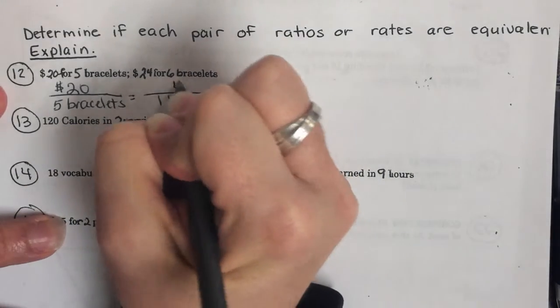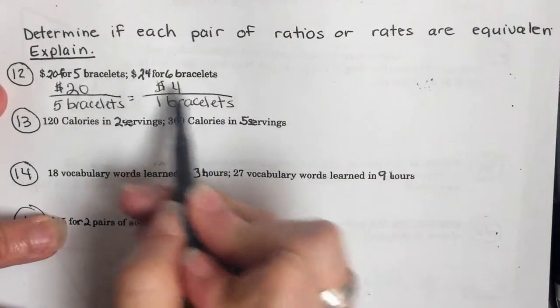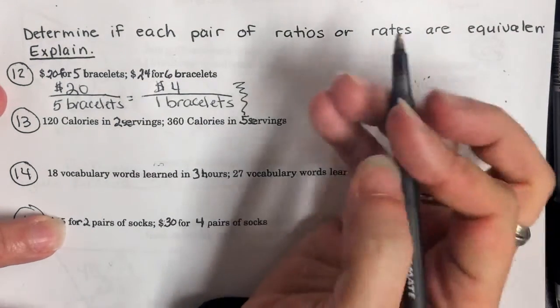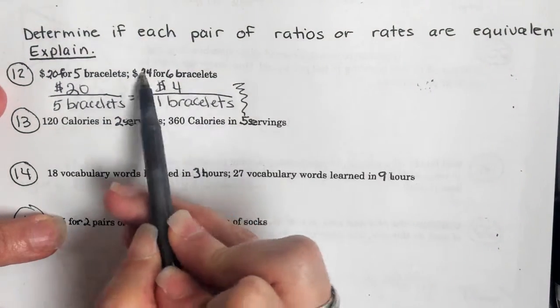$4. Okay. So it's kind of like this is one store. This store is selling them $4 for 1. Now I'm going to do this store.